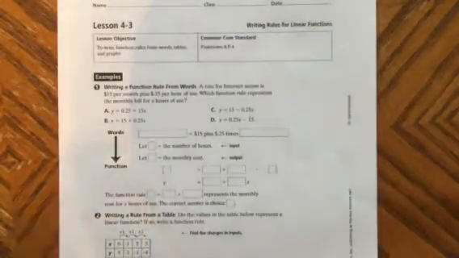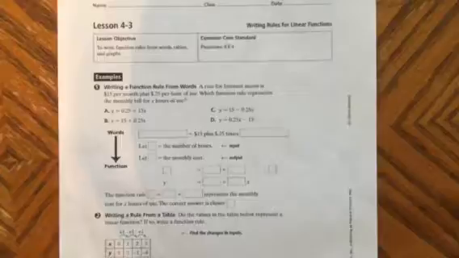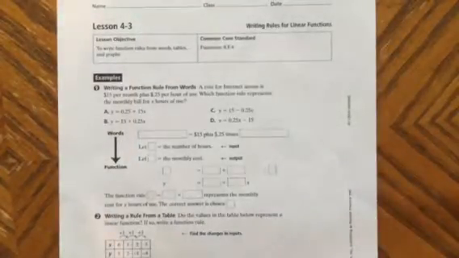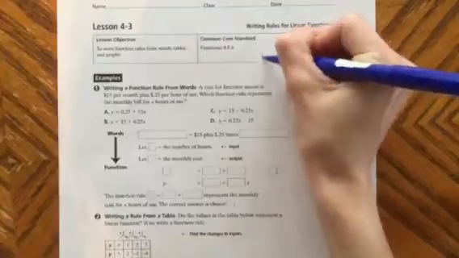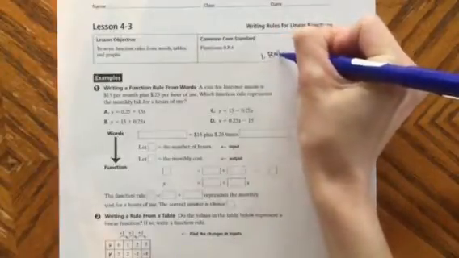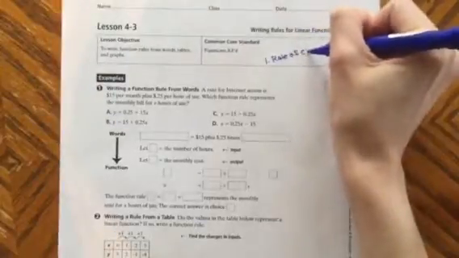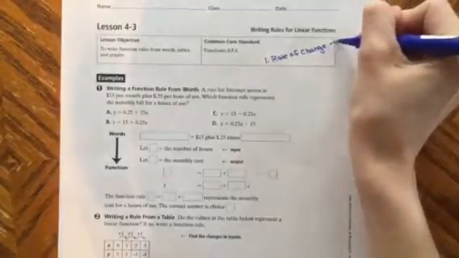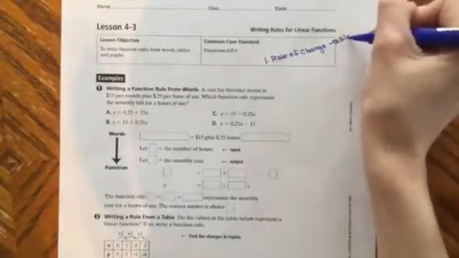Okay, guys, today we're going to look at lesson 4.3 where the lesson objective is to write function rules from words, tables, and graphs. Now, this might be a little confusing, but basically they want us to take information and be able to, 1, find the rate of change, which is, of course, our slope, okay?